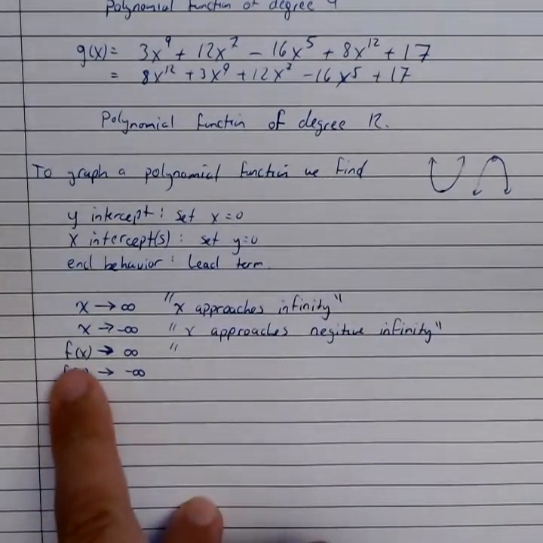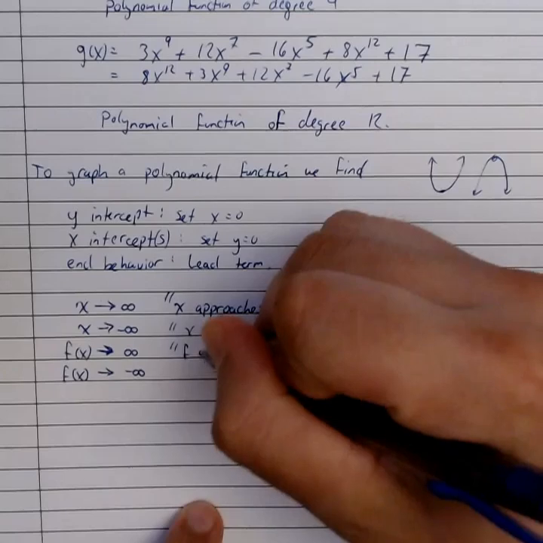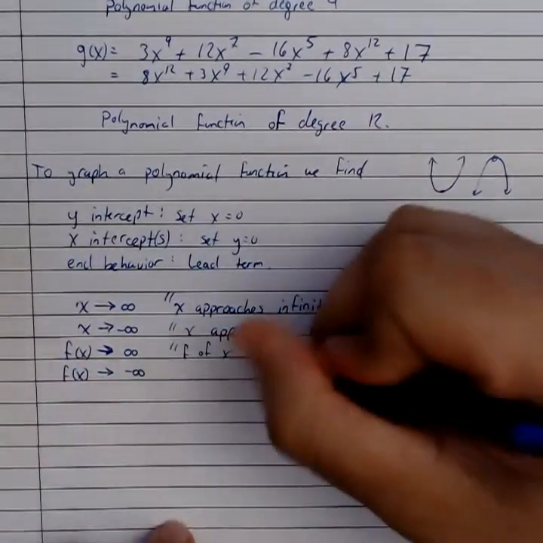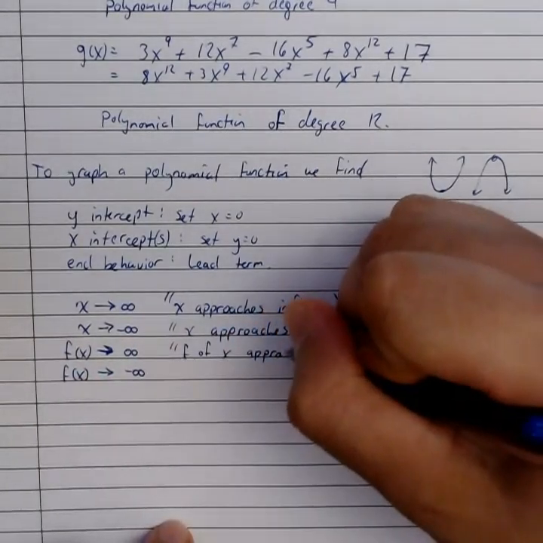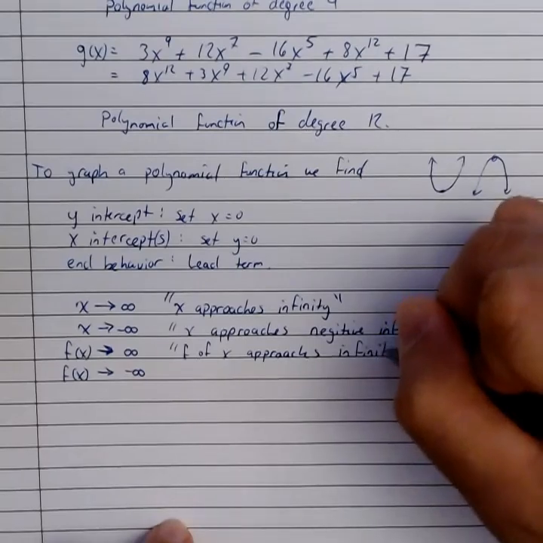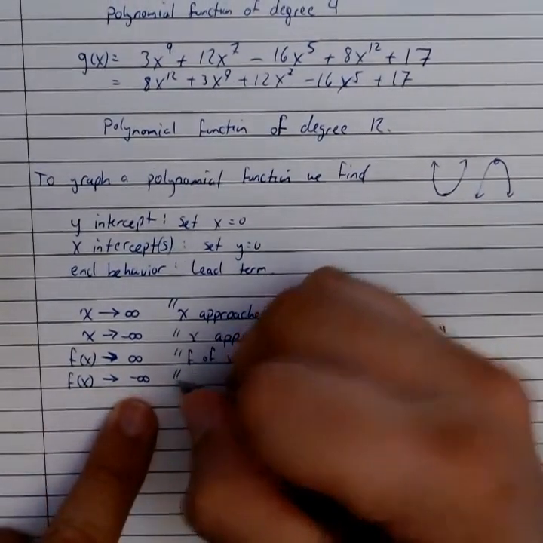So here, this is read as f of x approaches infinity. And really that just means the y value. And this one is read as f of x approaches negative infinity.